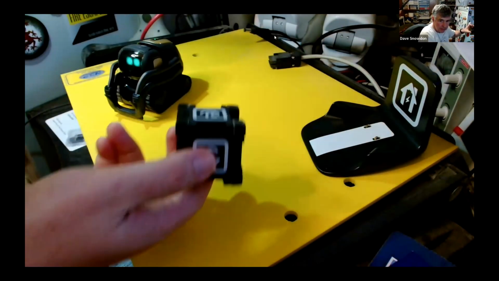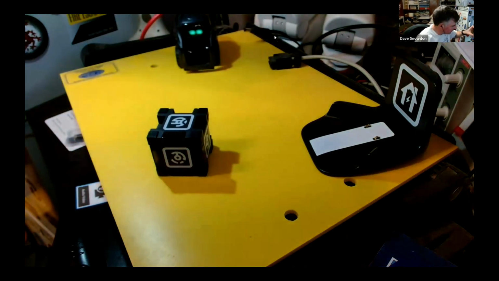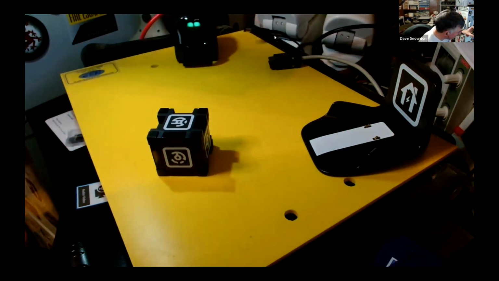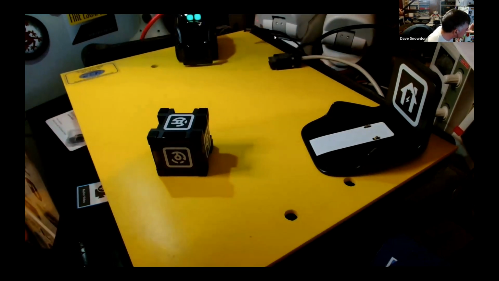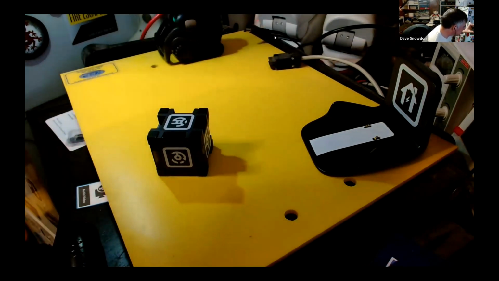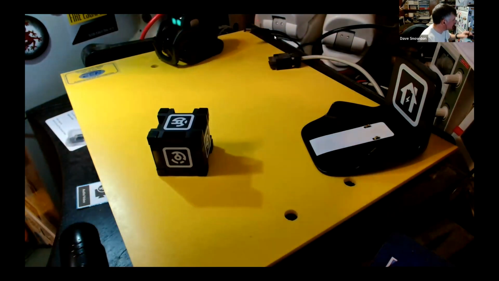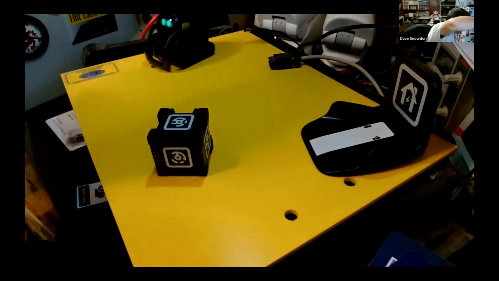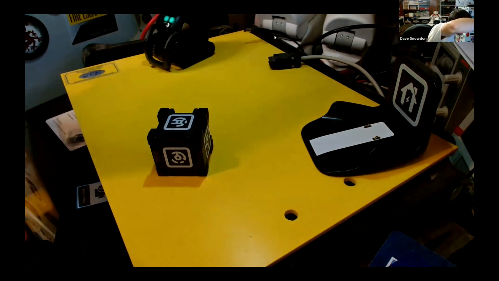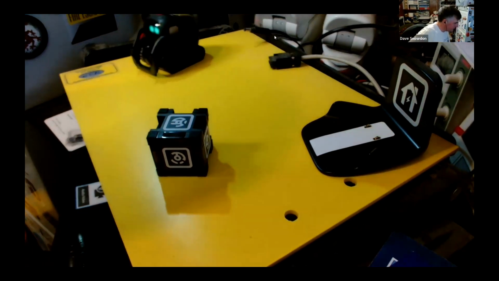He has a cube that he can do stuff with. Hey, Vector. Hey, Vector. Hey, Vector. Oh dear. Hey, Vector. Okay, he doesn't like me anymore. Dave, yes, I'm Dave.